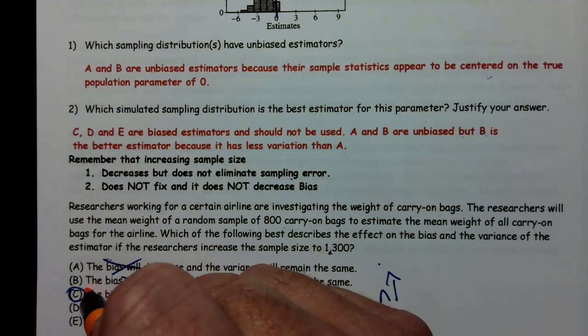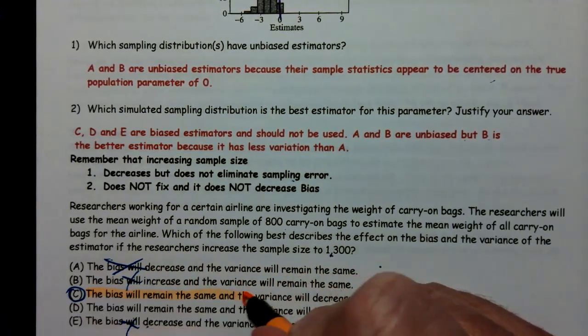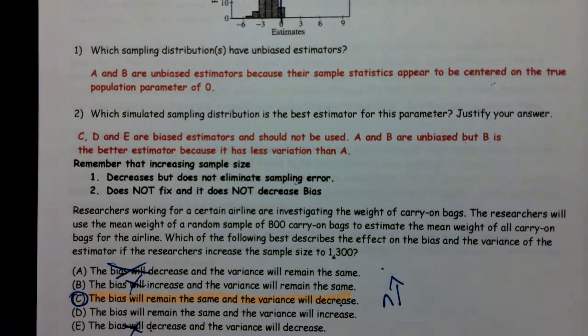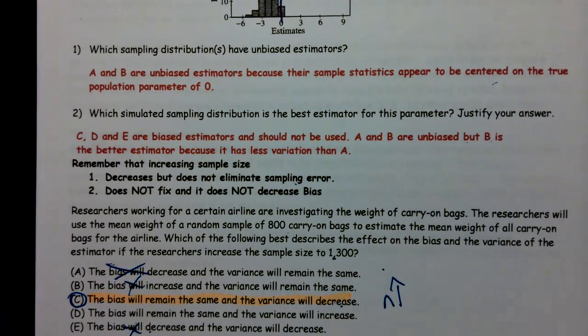All right, I hope that helps. Understanding how sampling error diminishes but does not go away if you increase sample size. And I hope you have the idea that you can't fix bias and increasing sample size has no impact on bias. It's still biased.